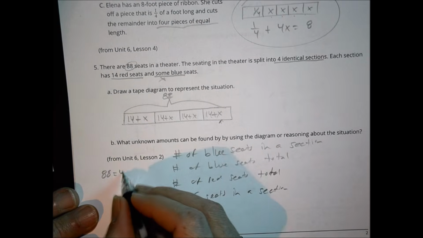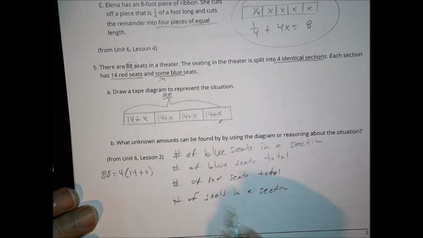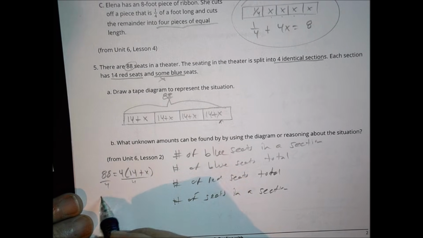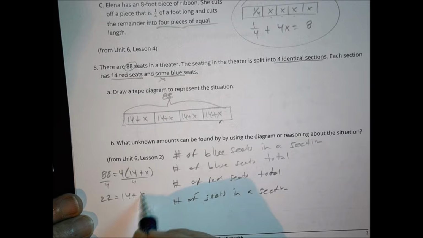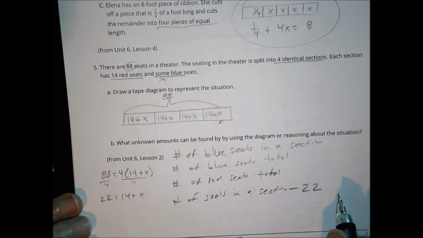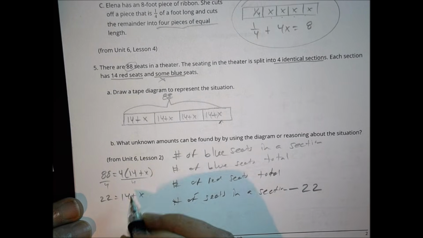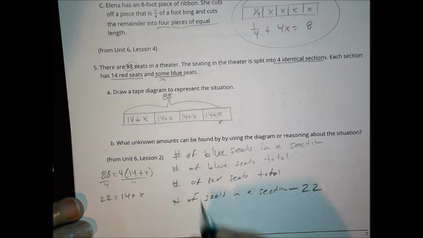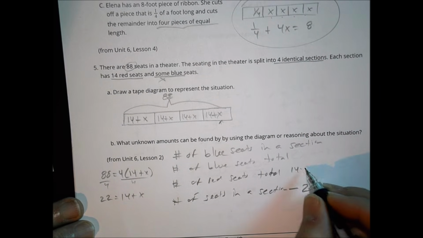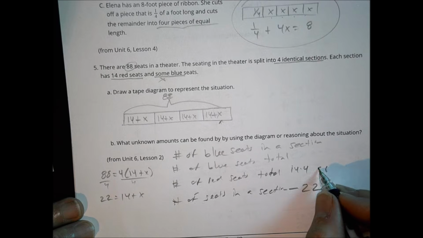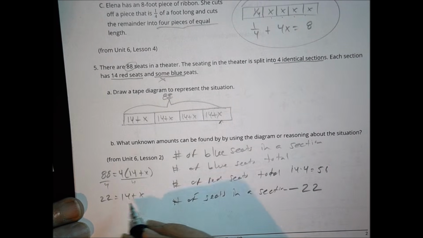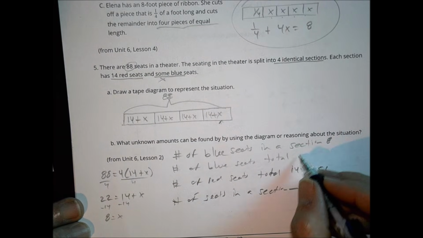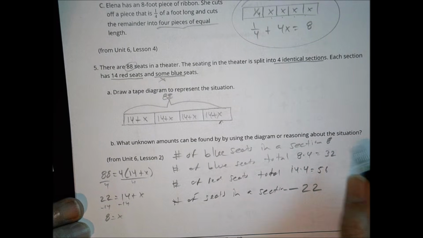And so if you have the problem out, you do 88 equals 4 times 14 plus X. If we divide both sides by 4, you end up with 22 equals 14 plus X. So the number of seats in a section is 22. Do we know how many red seats there are? We know there's 14 red seats already in 4 sections. So if we did 14 times 4, we'd end up with 56 red seats in total. In terms of blue seats, if we subtract 14, we end up with 8. That means there's 8 in one section, but since there's 4 sections, 8 times 4 is 32. And does that combine to give me 88? It sure does in total there.